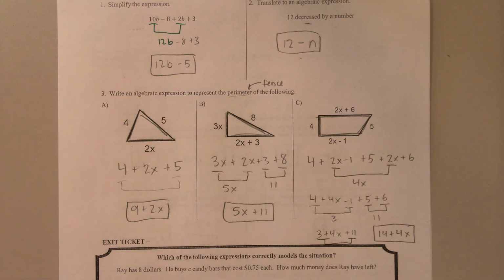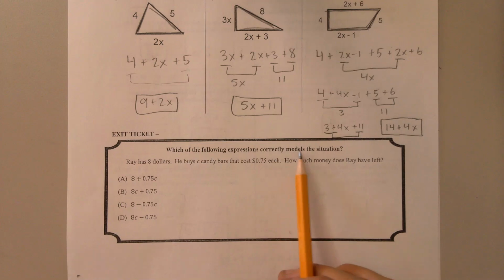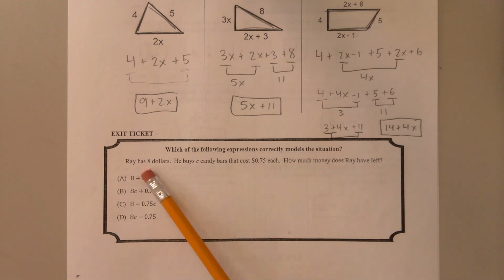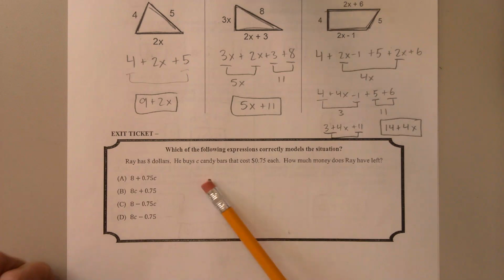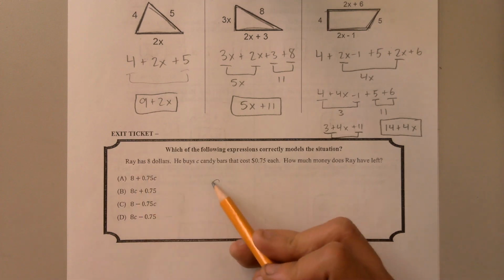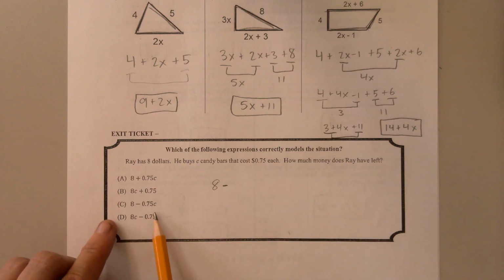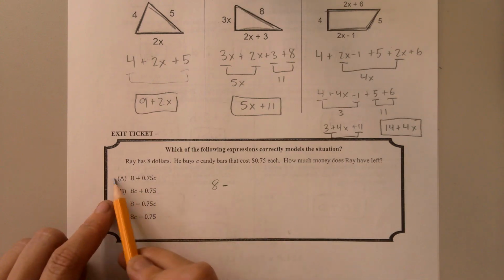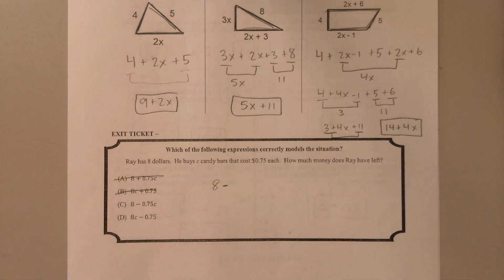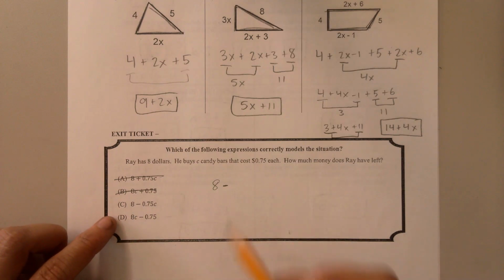All right, our exit ticket. Which of the following expressions correctly models the situation? Ray has $8. He buys C candy bars that cost 75 cents each. How much money does Ray have left? So he started with 8, and he bought stuff. So we need the minus. So we already know that it's not A or B because it has a plus, and we want a minus. And then actually, we can see right away that it's C because it's not 8C, it's 8. Well, let's finish the whole thing.